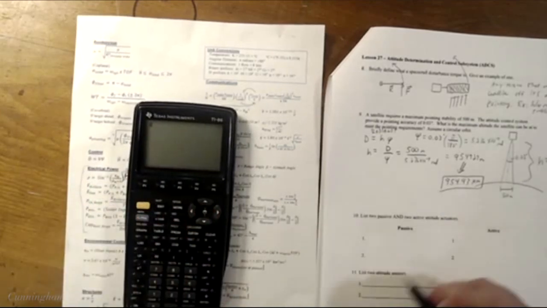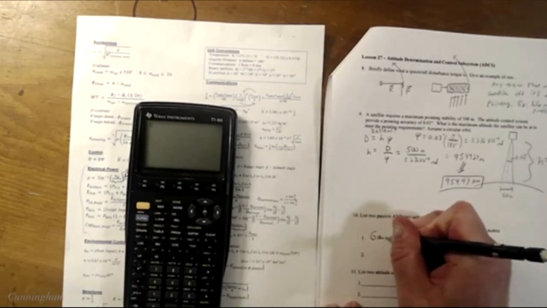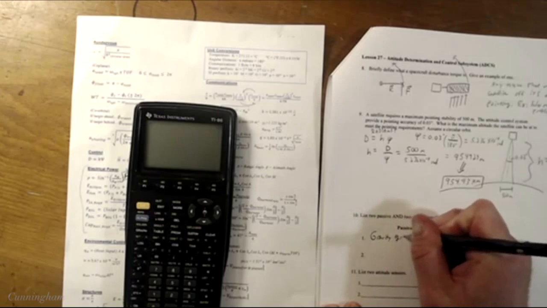Okay. 2 passive and 2 active attitude actuators. We'll talk about sensors in a second. Actuators are things that make you point the way that you want to point. So a couple of passive ones are gravity gradient boom. That's one of my faves.